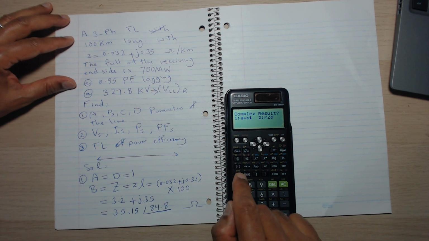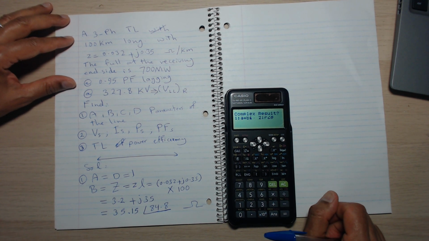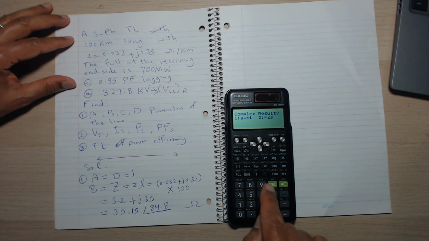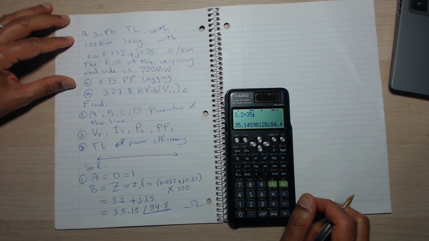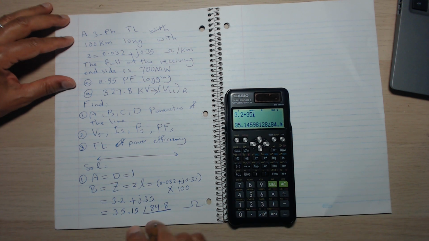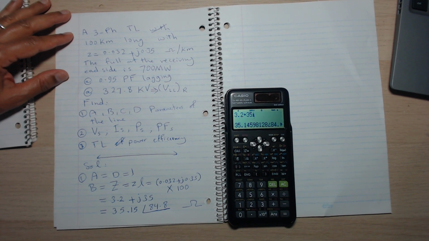If you select 1, it will always give you the results in rectangular form, a plus bi, but if you select 2, the final results will always be displayed in polar form. So that is 2, and that's it. The calculator has been set to give you the results always in polar form, and we prefer to make the results always in polar form.